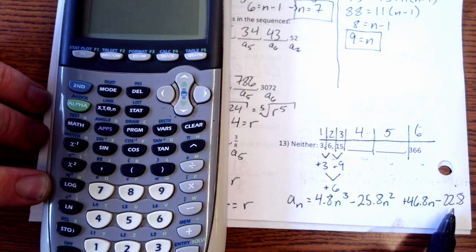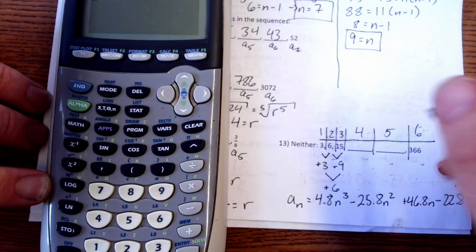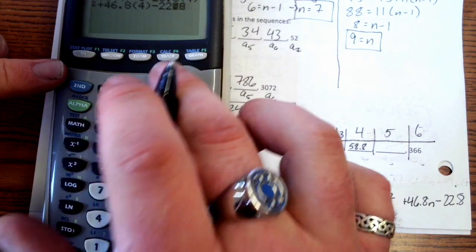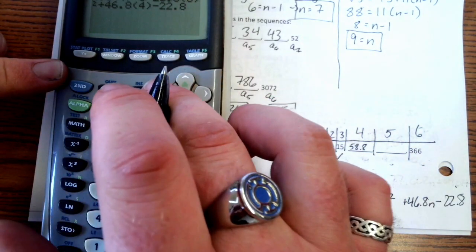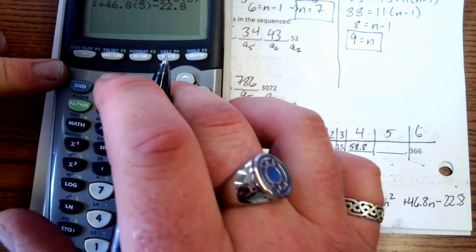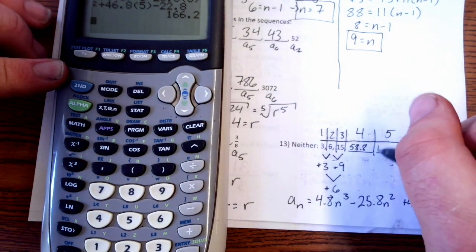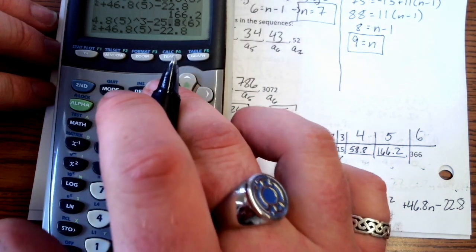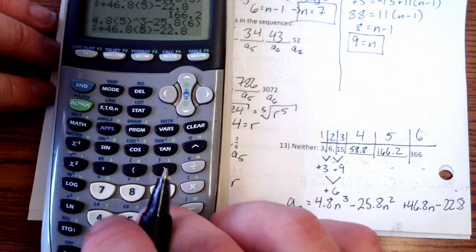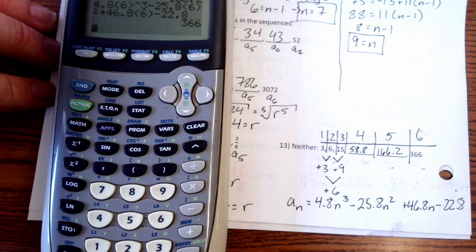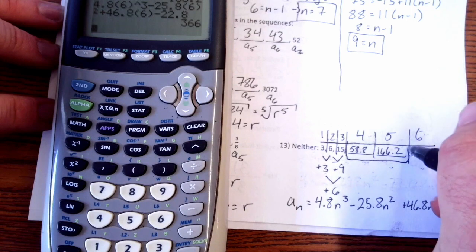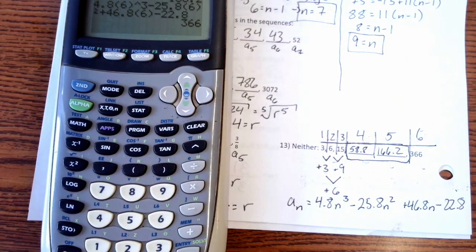Well, that's not right. If I try it with the sixes, then I get 366. So my numbers should be 58.8 and 166.2. Sorry about that. I will add that in as soon as I can.